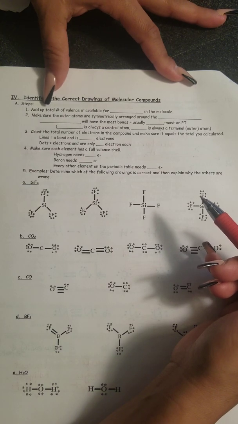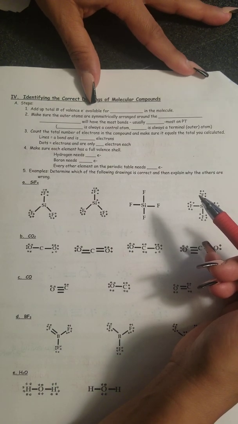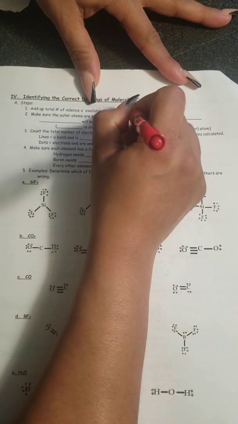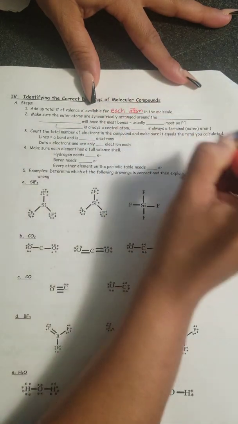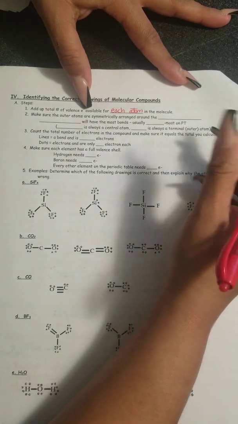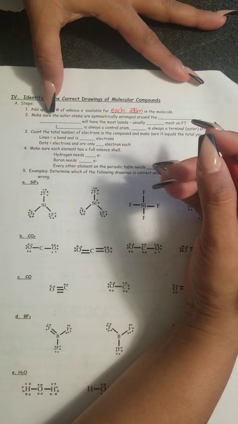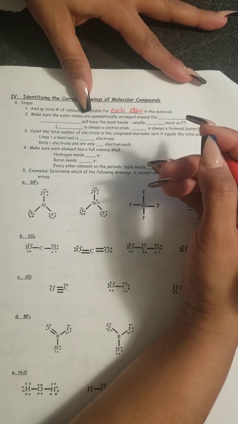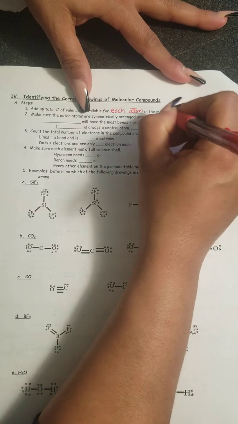Number 1, add up the total number of valence electrons available for each atom in the molecule that we're bonding together. Number 2, make sure that the outer atoms are symmetrically arranged around what we call the central atom.